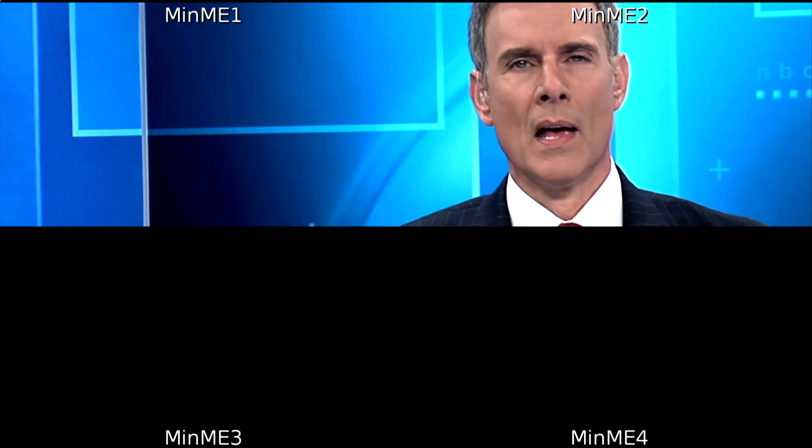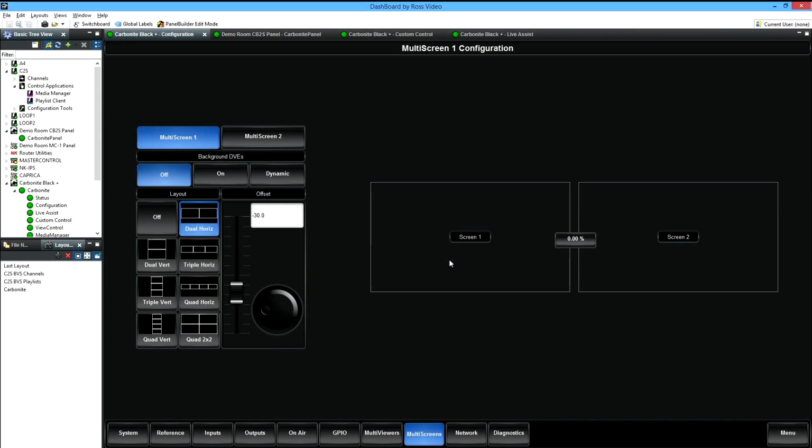In the case of something like a scoreboard system, where I'm using large LED scoreboards for in-stadium, in-venue, they're no longer separate sections. It's one giant video wall. So I might want that background DVE to be off because we might use a source.